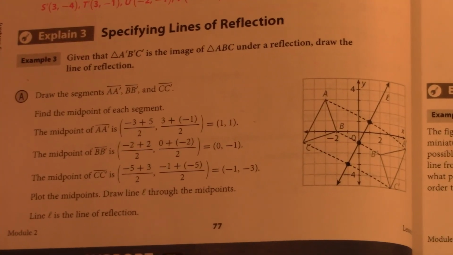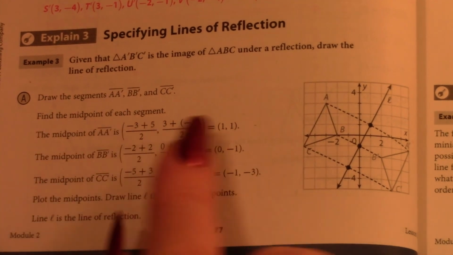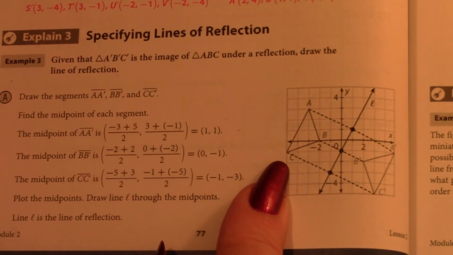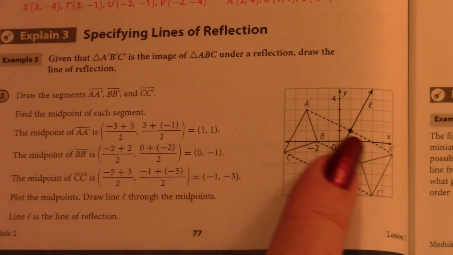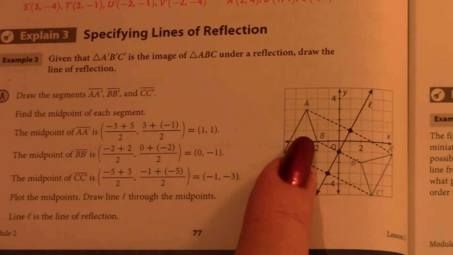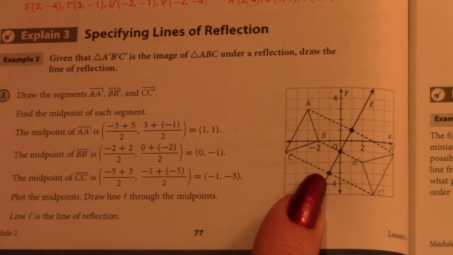So your book takes you through example 3A, where you're given ABC and A'B'C'. And it asks you to draw a line from A to A prime, B to B prime, C to C prime, and find the midpoint of these lines.